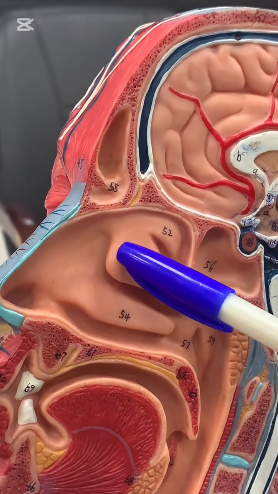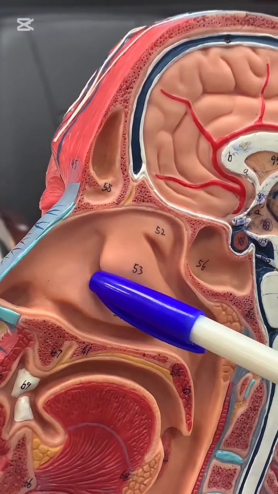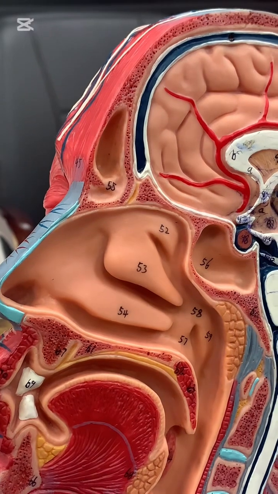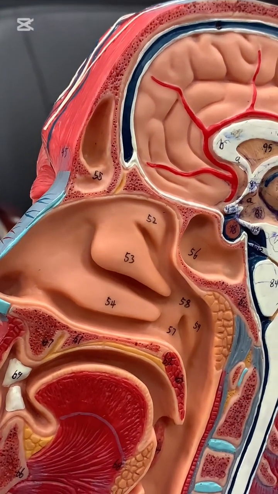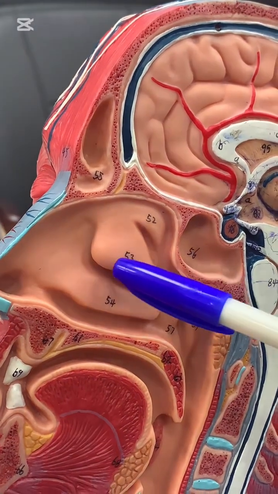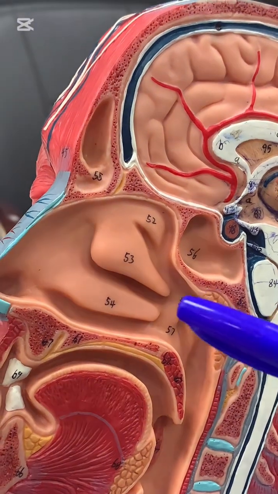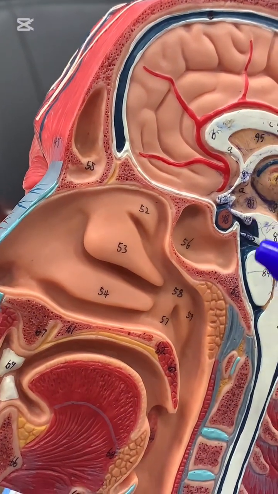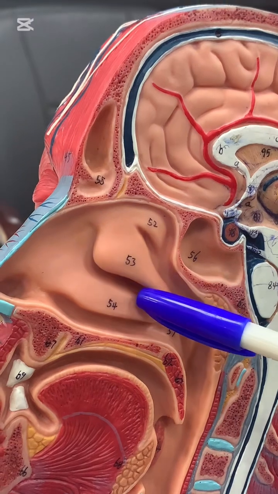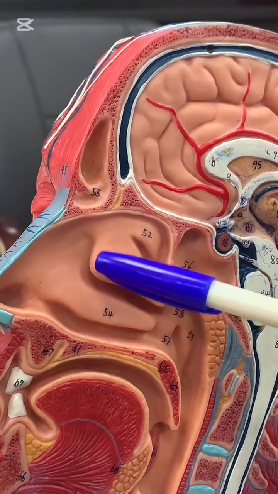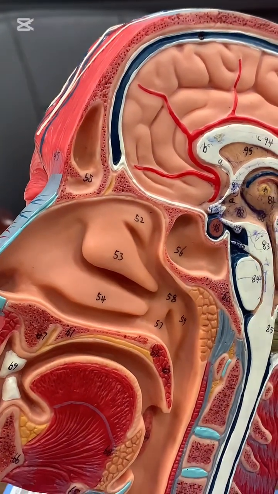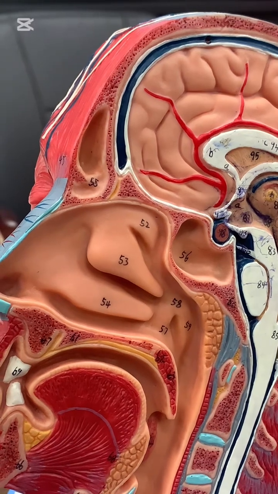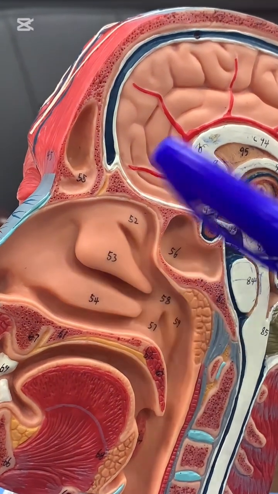We have 4 sinuses open in the middle meatus: the frontal sinus, two ethmoidal sinuses, the anterior and the middle, in addition to the maxillary sinus.